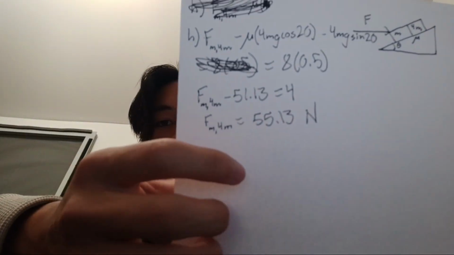Can't believe I just used a calculator for that. .13 newtons. Oh, all right. So that's the contact force.